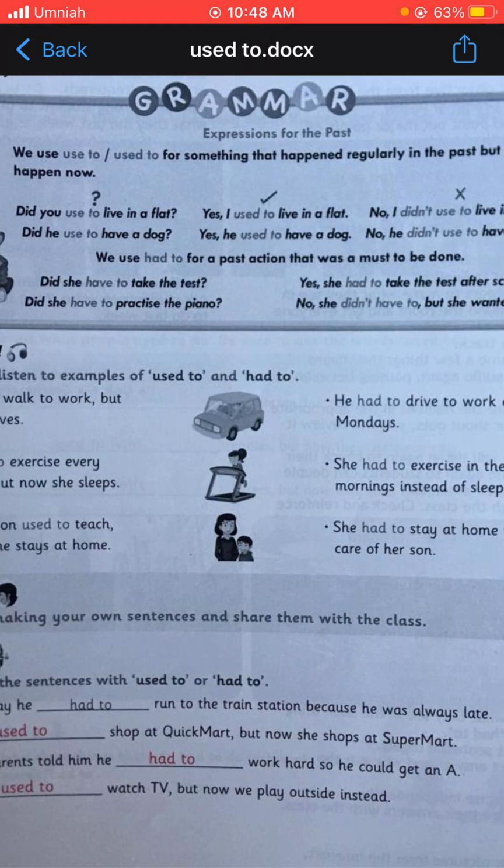Again, here we have a difference between used to and had to. Used to, as I said, we use it for something that happened regularly in the past but does not happen now, right? But had to, we use for a past action that was a must to be done.